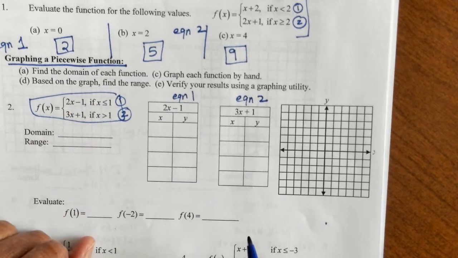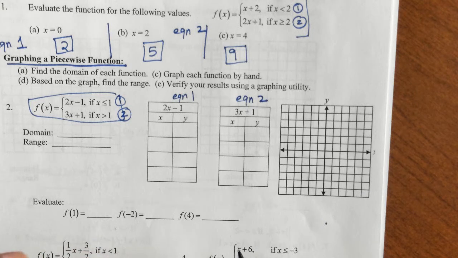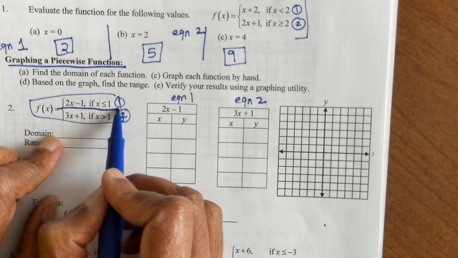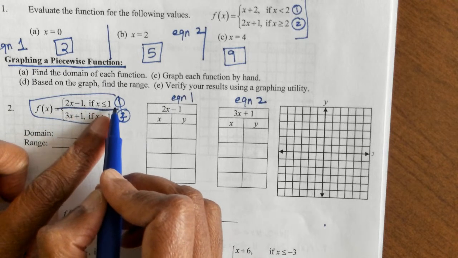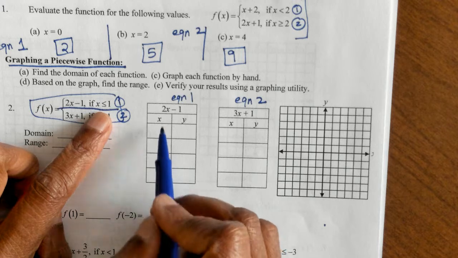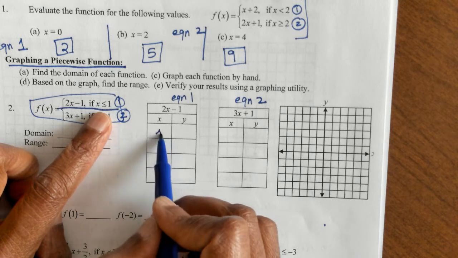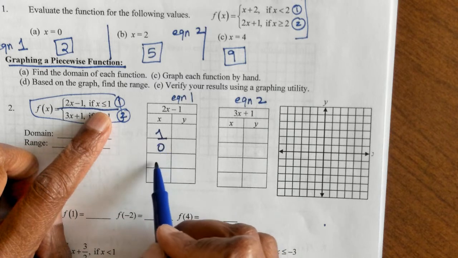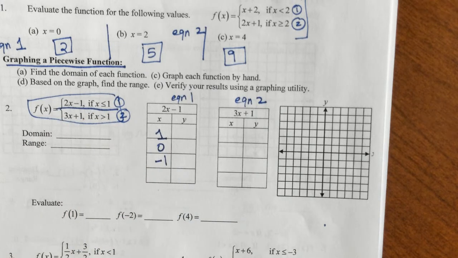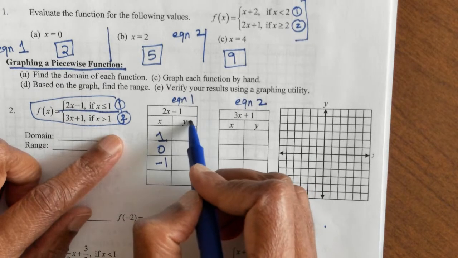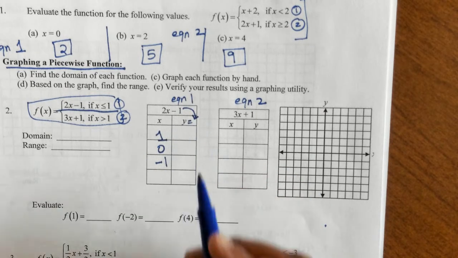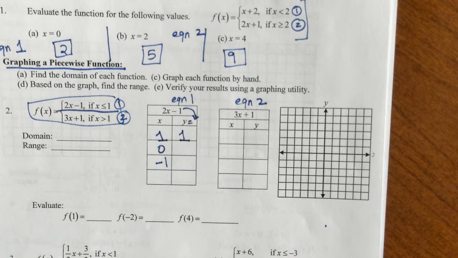For me to be able to graph, I want to take at least 2 to 3 values. So for all values of x less than or equal to 1, what x values do you think I'll take? Shall I start with 1 and then go less than 1? So I'll go from 1 to 0 to negative 1. Okay, can we all calculate this based on these three values? So the y is basically 2x minus 1. So 2 times 1 minus, go ahead and finish it. Go ahead and finish the other two too.